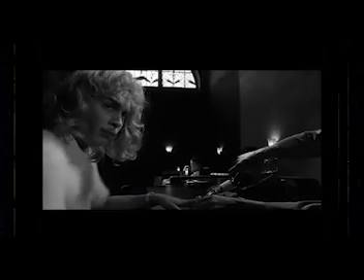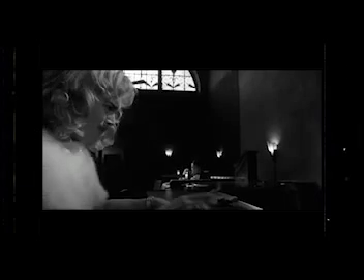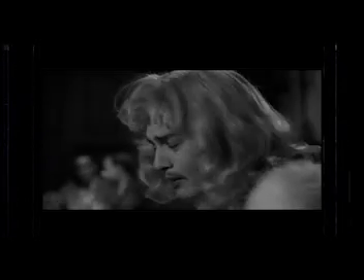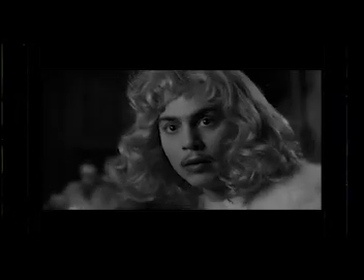Imperial whiskey. Oh my gosh. Orson Welles.